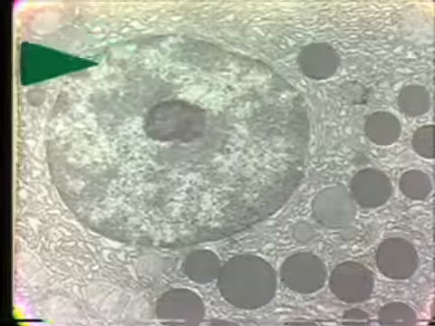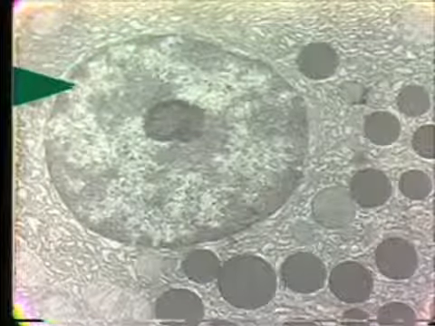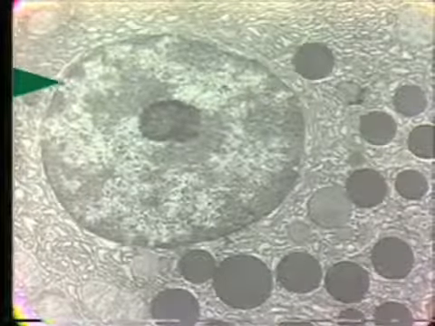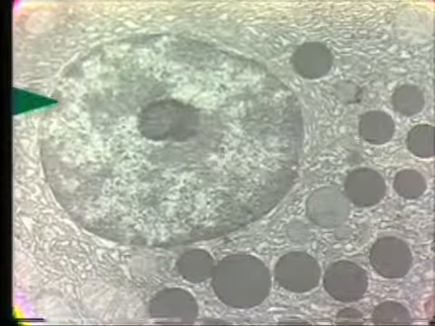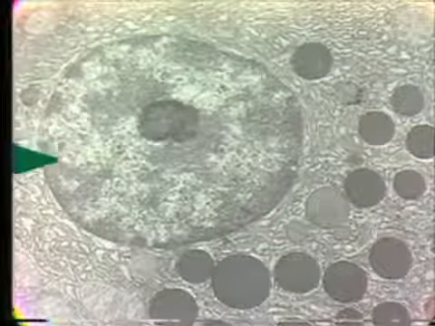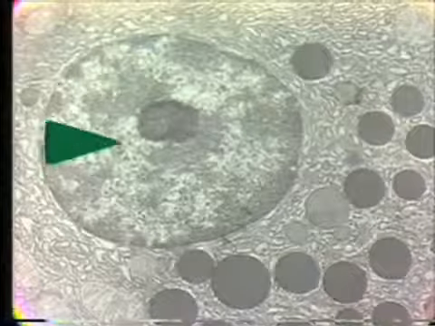It has pores in it where information can come from the nucleus out to the cytoplasm. The dark material in the nucleus is the chromosomes. Many times chromosomes will clump to the outside of the nuclear membrane. And right in the middle is a very prominent nucleolus. It's particularly prominent in protein-secreting cells.